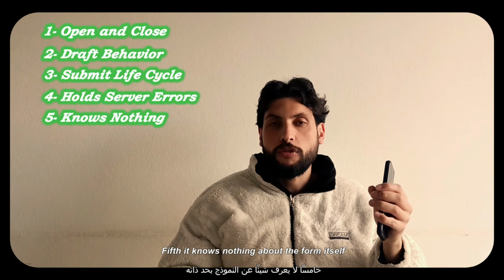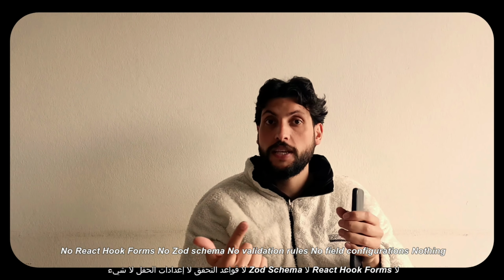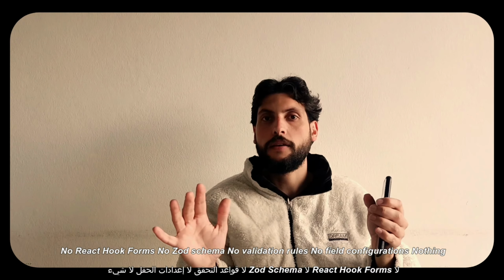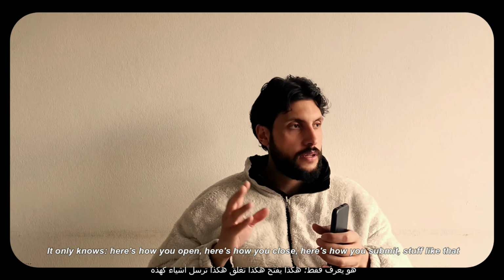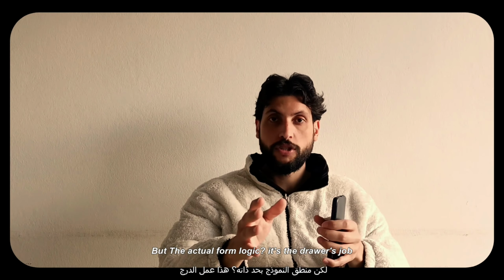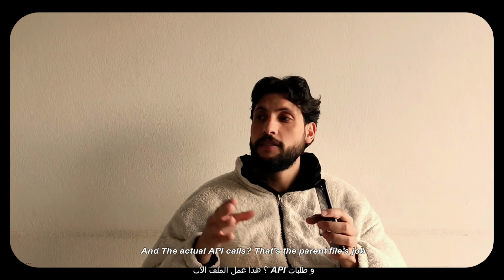Fifth, it knows nothing about the form itself. No React Hook Form, no Zod schema, no validation rules, no field configurations, nothing. It only knows here is how you open, here is how you close, here is how you submit, stuff like that. But the actual form logic, that's the drawer's job. And the actual API calls, that's the parent file's job.